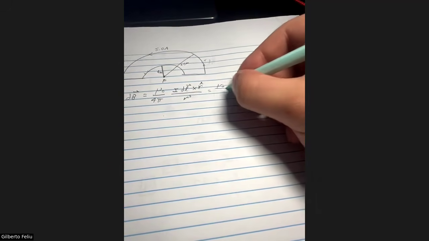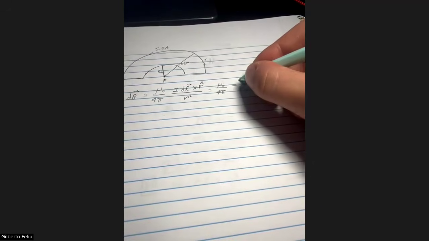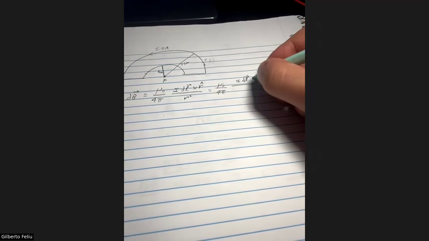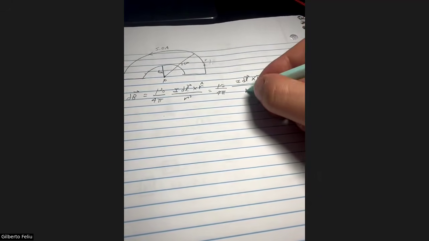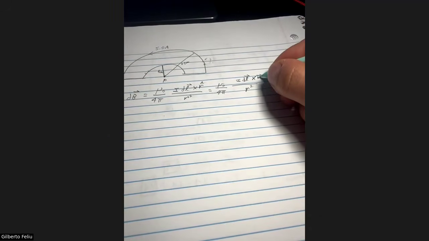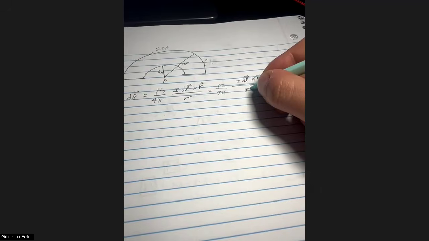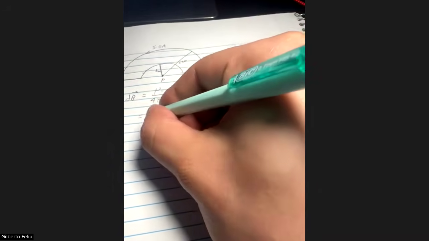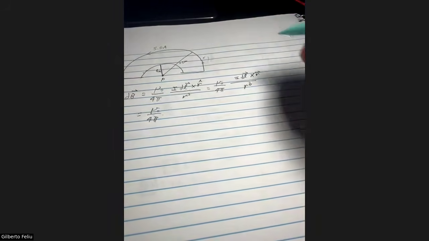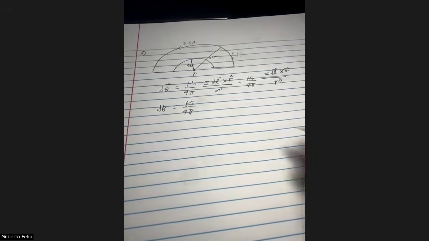So we can rewrite this whole thing as I dl vector cross the r vector, divided by r cubed, since the squared turns into a cube. Let's do the magnitudes now and figure out direction later.